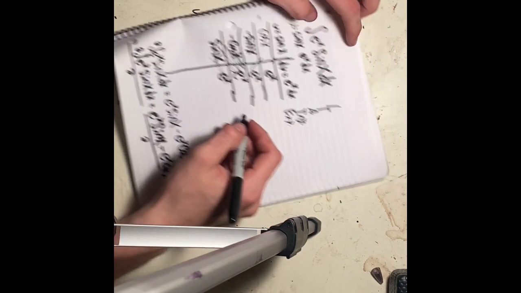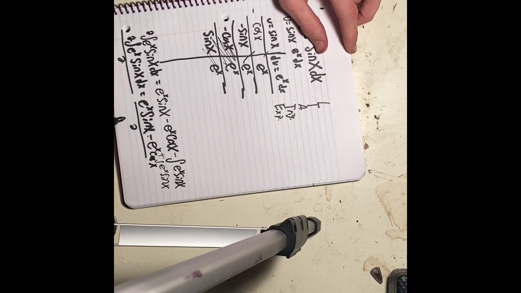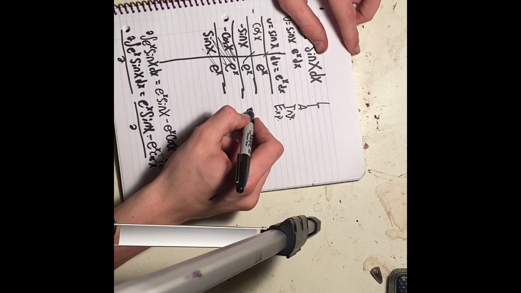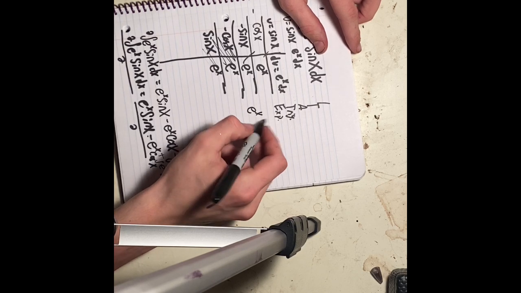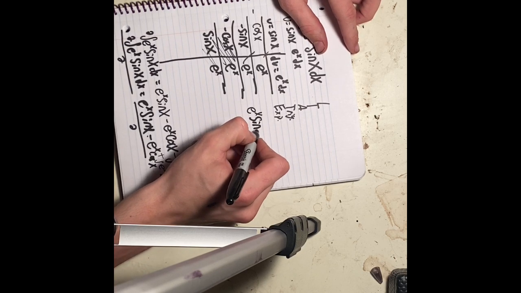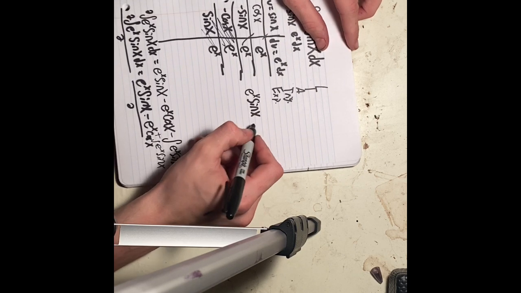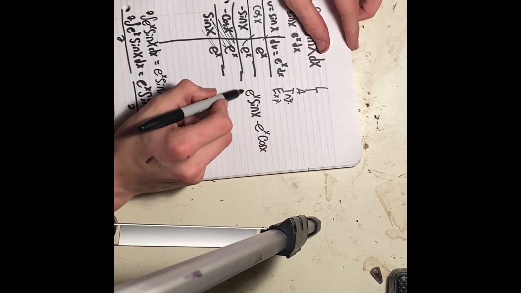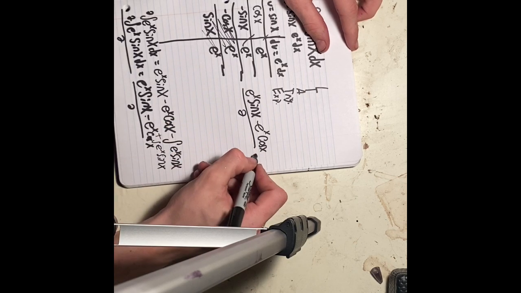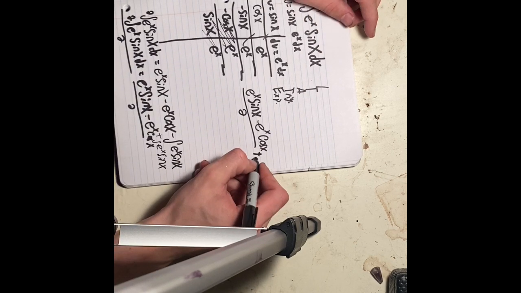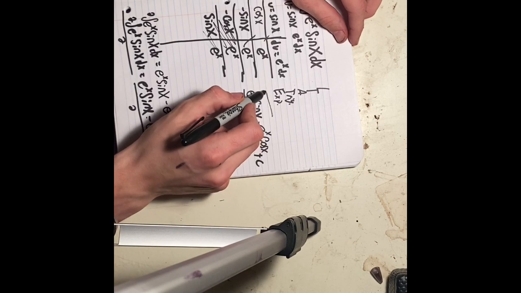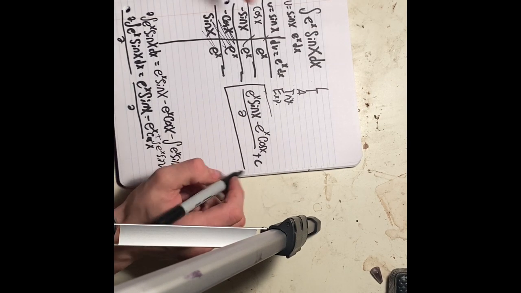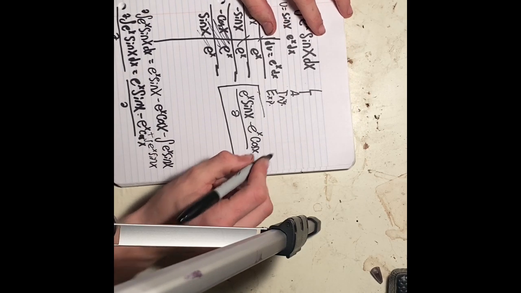So I'll just rewrite it all up here for the final answer. After dividing this all by 2, your final answer is going to look like this: e to the x sine x minus e to the x cosine x, and the whole thing is going to be over 2, and you're going to add c on the end because you're solving an integral. And that is going to be your complete answer using tabular integration.